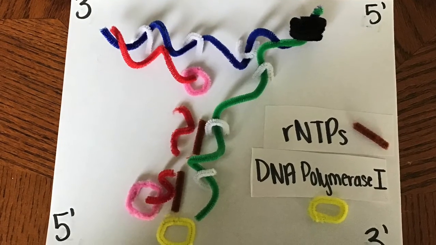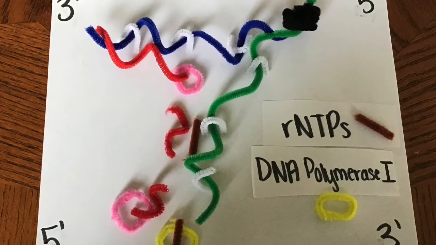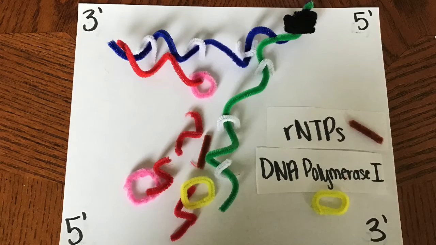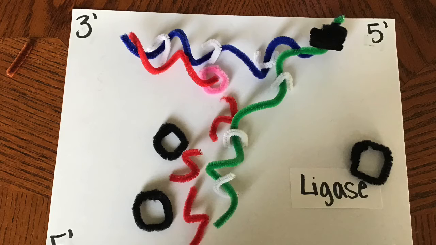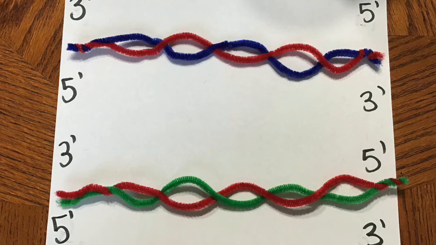DNA polymerase I, the yellow square, then comes in and removes the primers placed by RNA primase, moving in a 5' to 3' direction, and replaces it with the complementary nucleotides in the 3' to 5' direction. However, a few spaces are left open, which are filled by DNA ligase. DNA ligase acts as a glue to fully combine all the Okazaki fragments and seal the nucleotides. In the image, DNA ligase is represented with a black square. This helps create the phosphodiester bonds between all the nucleotides and terminate the replication in that region.